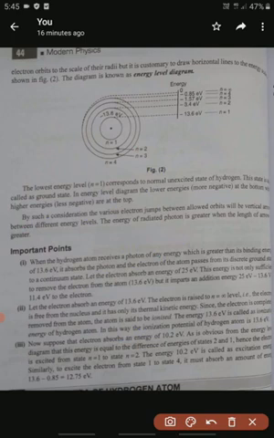You should remember this point also. Suppose we apply 10.2 electron volts, which is the difference between the first energy level and the second energy level. If we apply 10.2 electron volts, these electrons jump from the first energy level to the second energy level. So these are the important points from this energy level diagram.